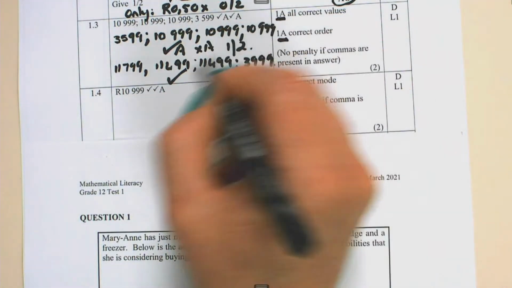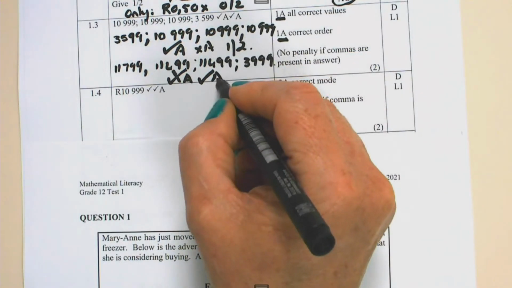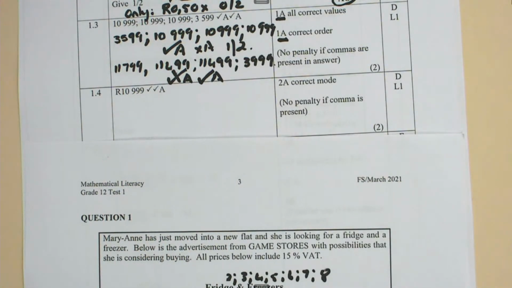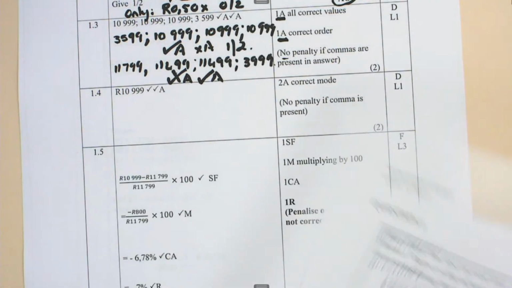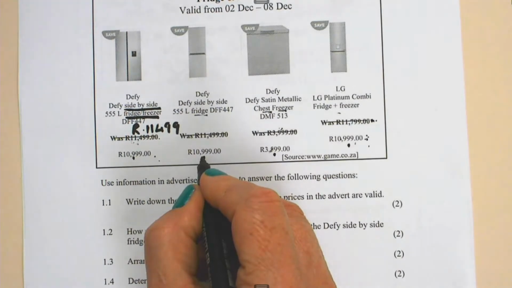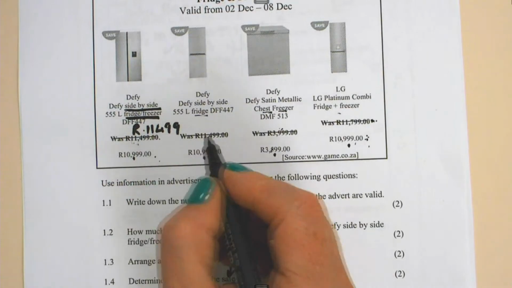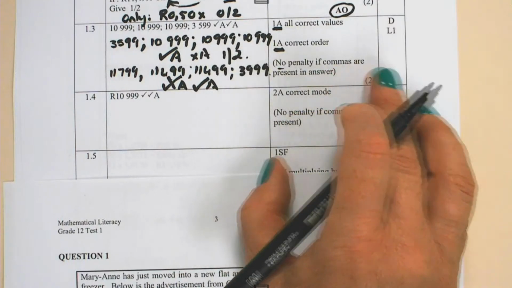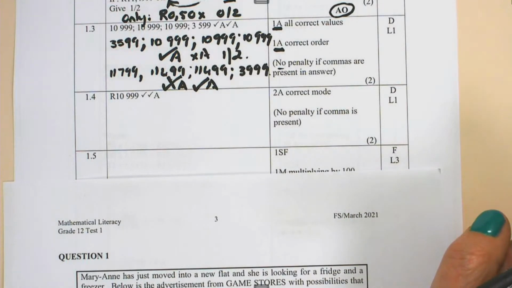So the first mark about the correct values will be gone, but the second mark about correct order, because they are clearly now descending, you can give for that 1 mark. Please note that if the learners are using the notation as on the paper with the comma, in other words, they write 11,499, then please do not penalize. No penalty if commas are present in the answer. Let us not penalize them again then for not understanding the convention.